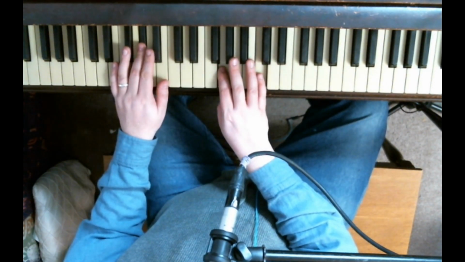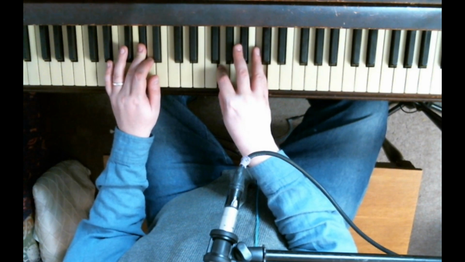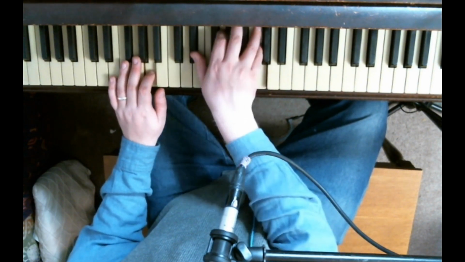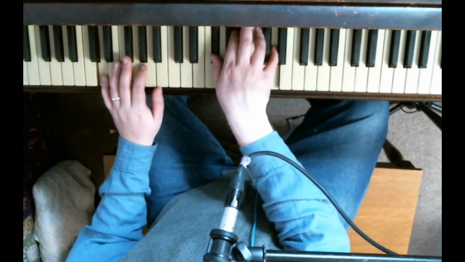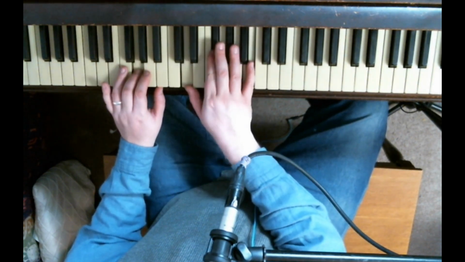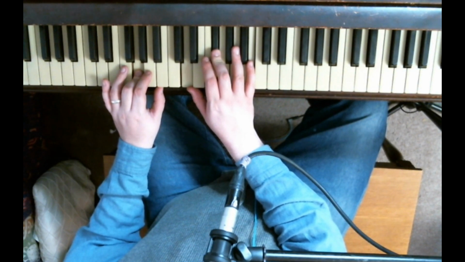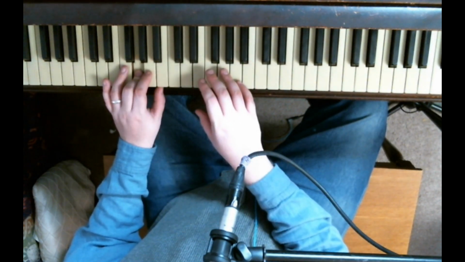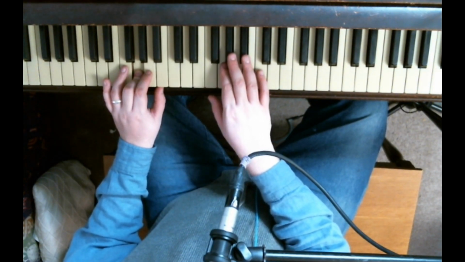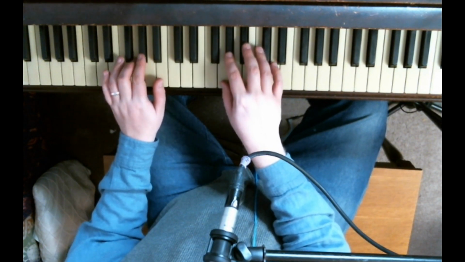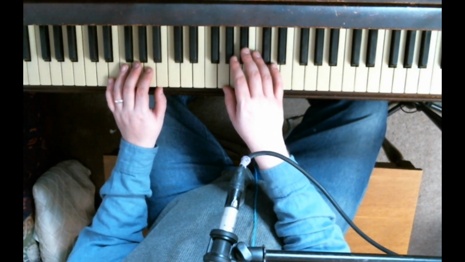and 4 is A flat major 7, and then the surprise minor 2-5 into a major 3 is A minor 7 flat 5 to D7 to G major 7. Now this G major 7 is a major chord on the 3 in the key of the 5. It's also a major chord on the 7 in the real key. So we're in A flat, we're on G major 7 right now.